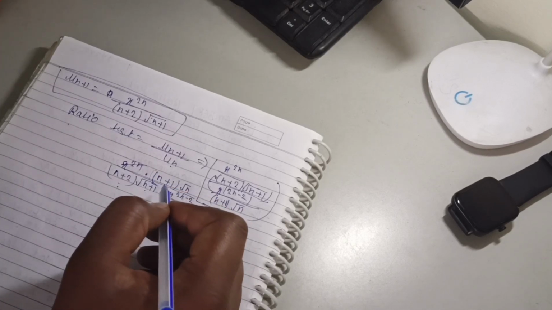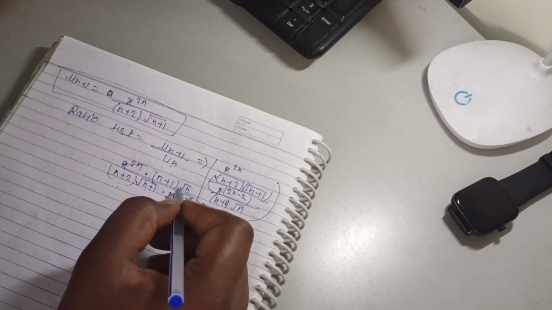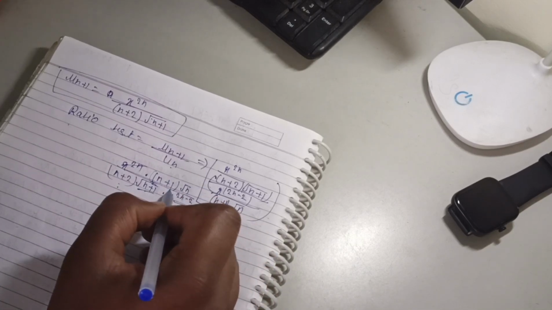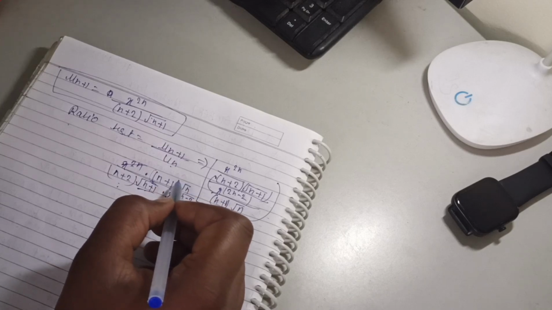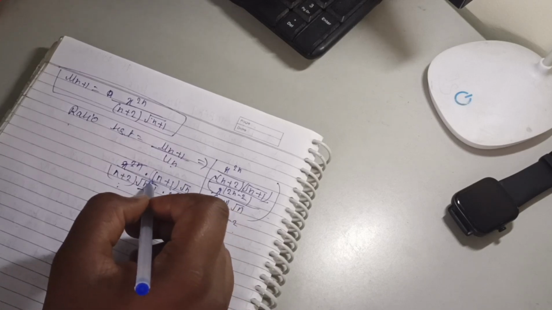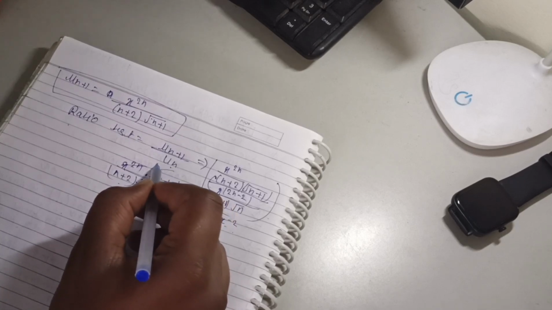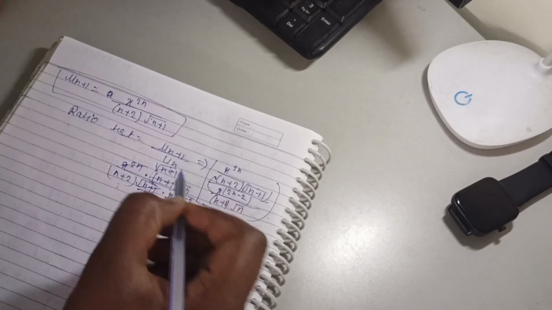So what can we do here? This is root n plus 1 and this is n plus 1. So root n plus 1 times root n plus 1 is equal to n plus 1, and we can cancel this by this, and we can write root of n plus 1.